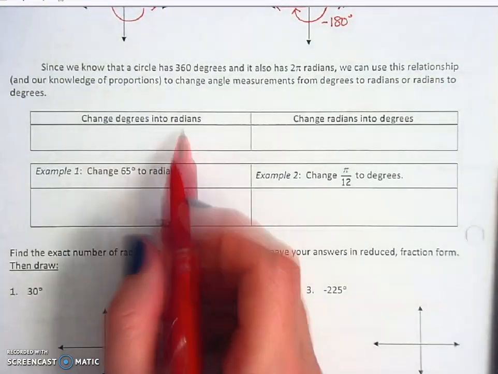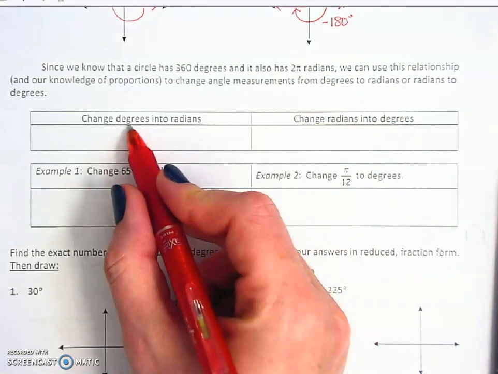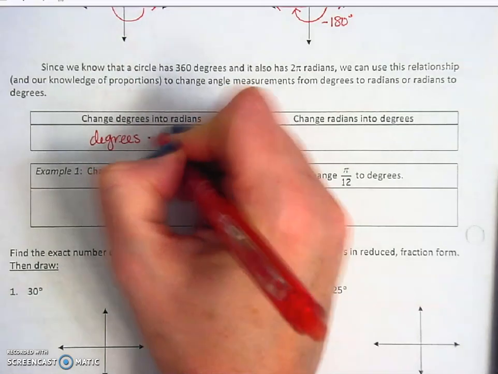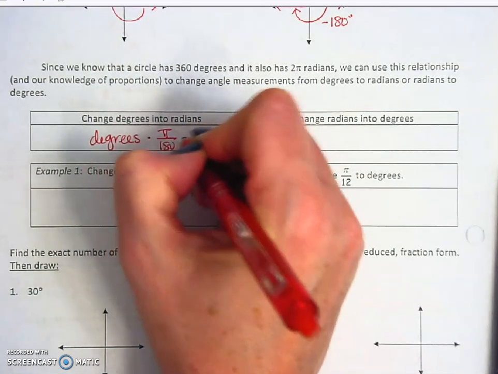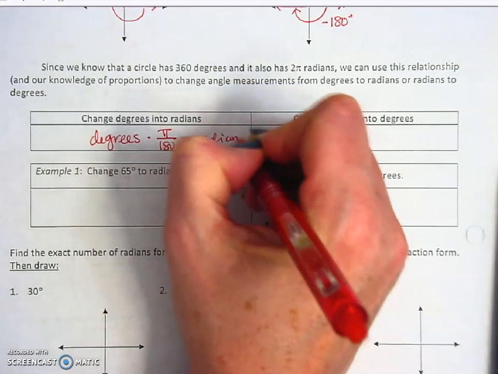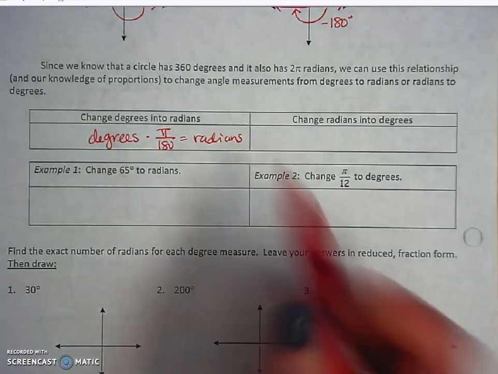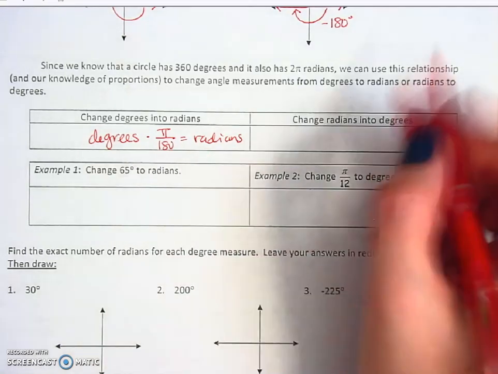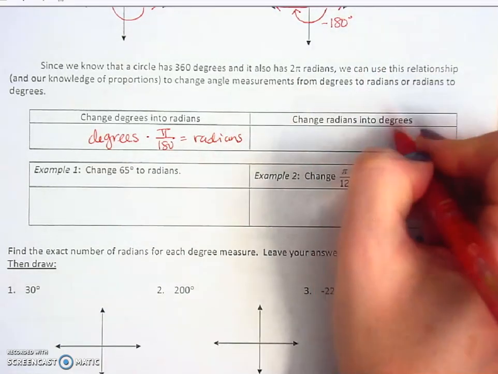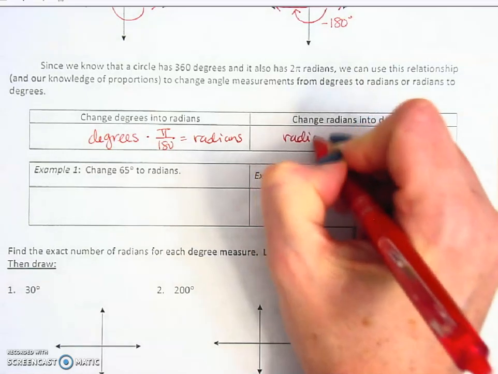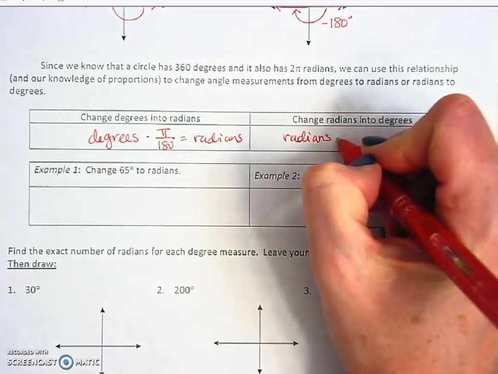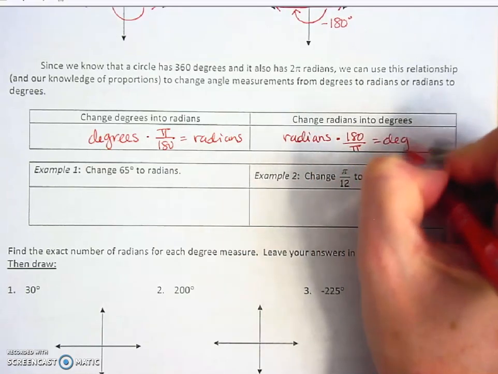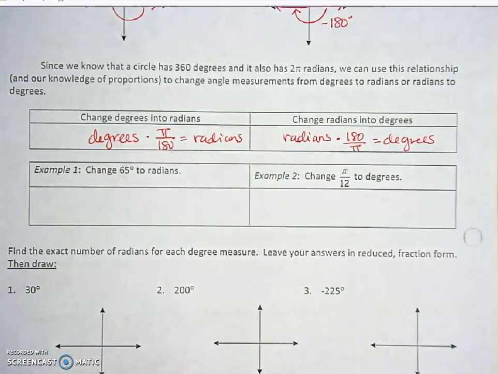To change degrees into radians, you're going to be starting with something that's in degrees. You're going to take that value, whatever that is, and multiply by pi over 180, and that will give you a radians measure. You'll have pi in your answer, and it'll be radians. If you were starting with radians and wanted to go to degrees, you take whatever your radians measure is, and this time you would multiply by 180 over pi, and that would give you your degrees.